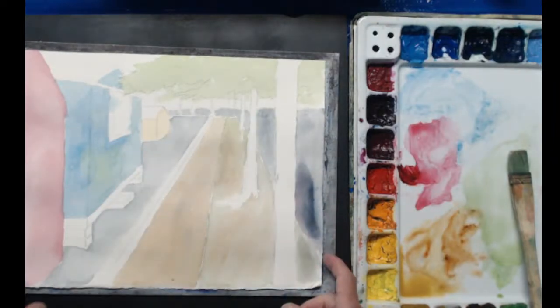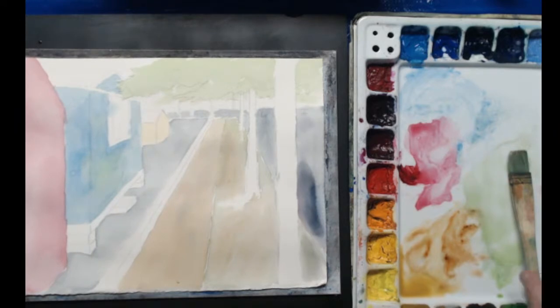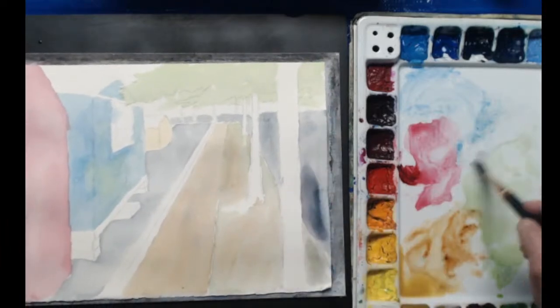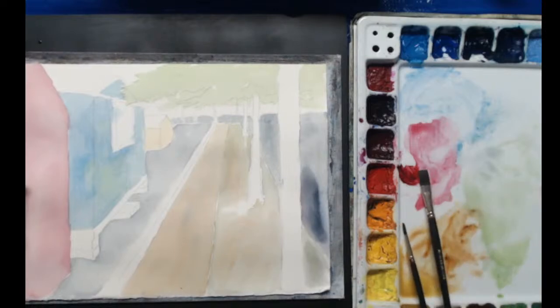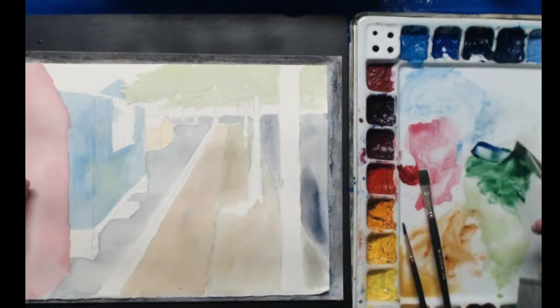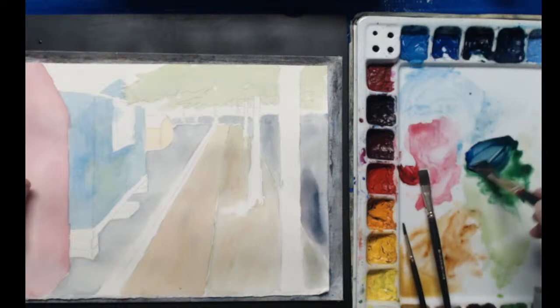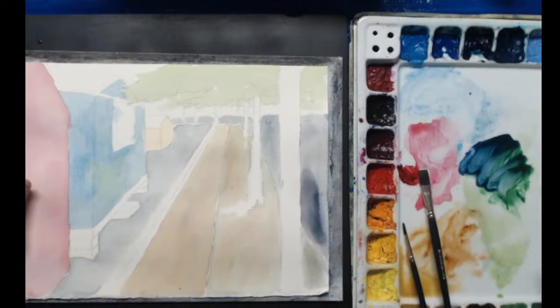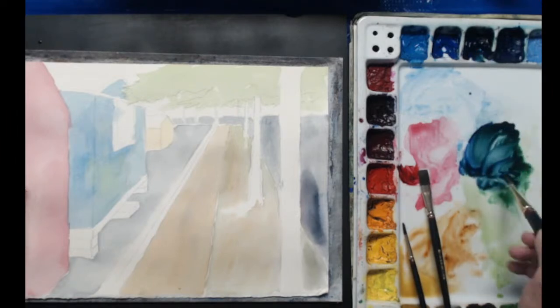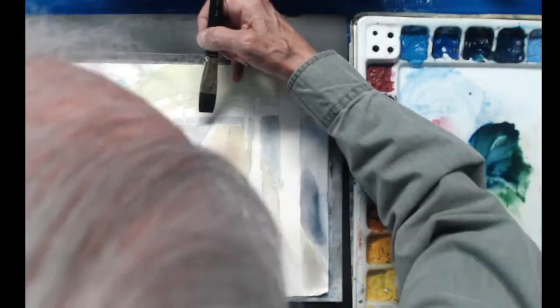Okay, before I go into the shadows, I want to add in some darks, so some dark areas, and let me go ahead and get started on that. I can use a real dark green, so I'm going to use Hooker's green. I'm going to mix a little bit of Hooker's green in with Ultramarine Deep. Okay, and that's going to give me a real nice dark green.